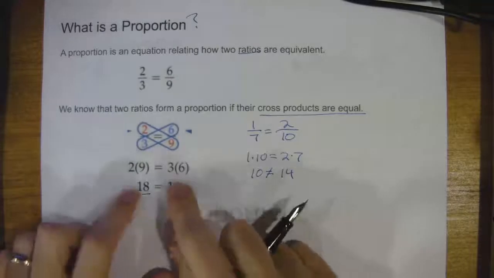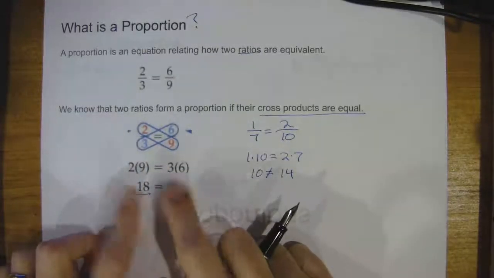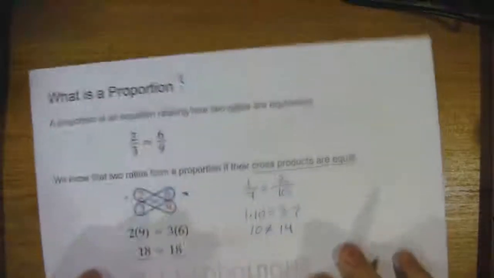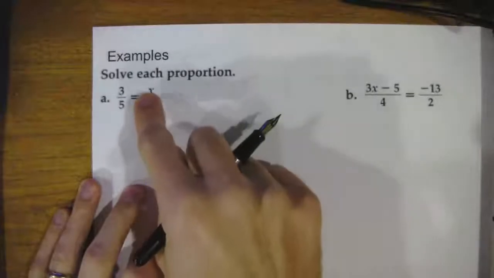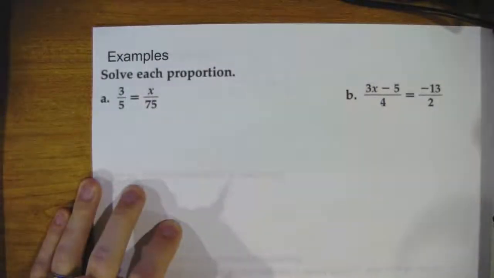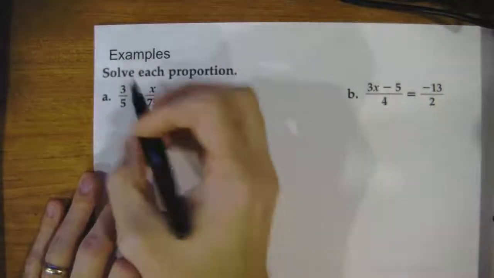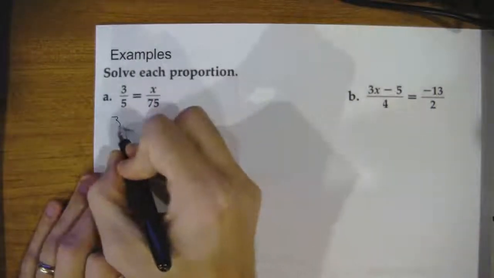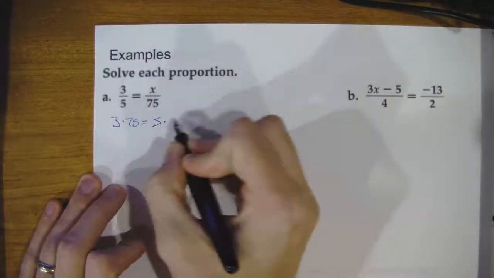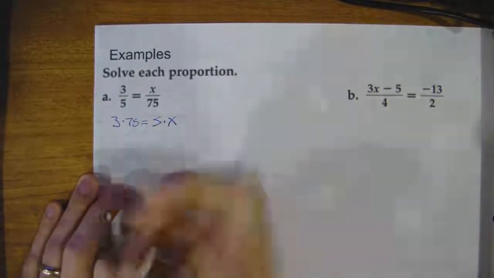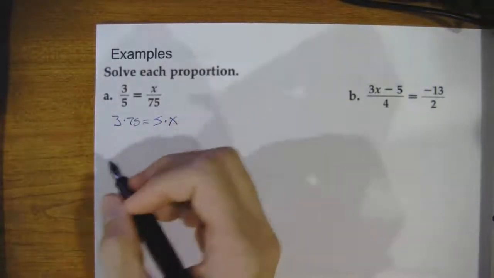A lot of times today, we're going to be looking at ratios and we want them to form a proportion. So we might be solving things wanting these two sides to be equal. For example, in this case, we're going to solve this proportion so that x does indeed create a proportional situation as opposed to one that's not. So here's what we're going to do. We're going to do cross products. So we'll do 3 multiplied by 75, and then we'll do 5 multiplied by x, and we'll see what we get. Let's see, 3 times 75, if I'm not mistaken, is 225.